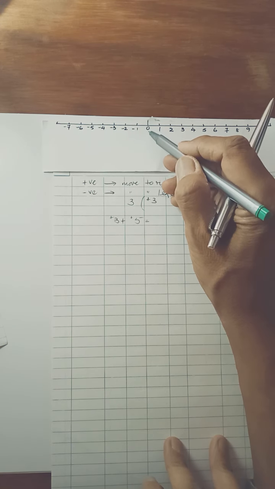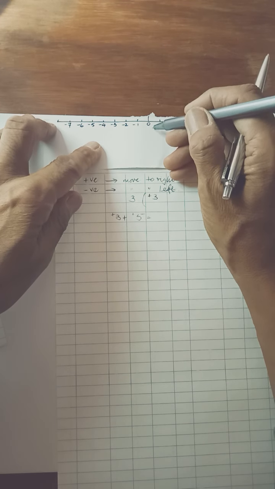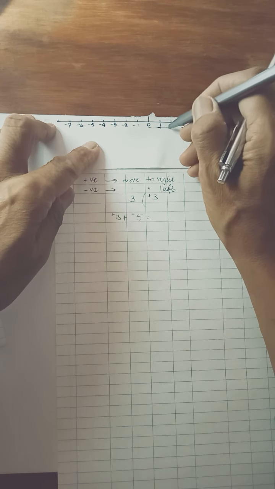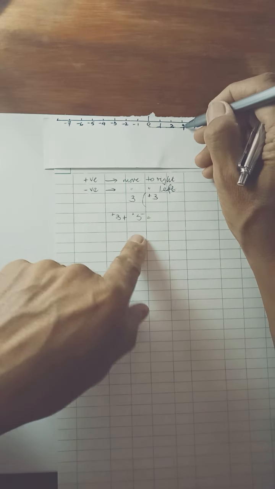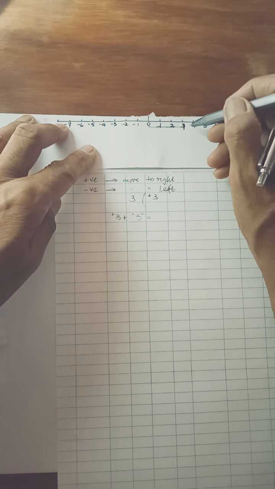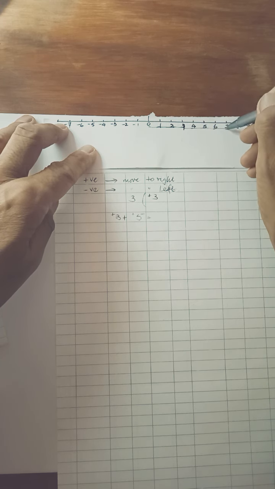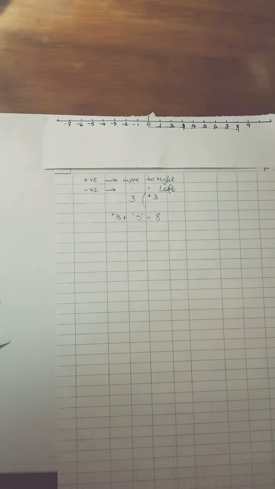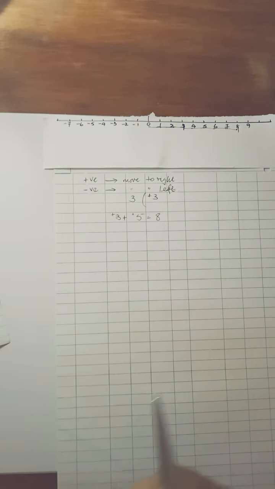Positive 3 tells me to advance 3 paces. 1, 2, 3. I'm here now. And then I've got another positive number, 5 places. So 1, 2, 3, 4, 5. So the result is 8. And we know 3 plus 5 is 8. So you can do 1 or 2 more examples like that.